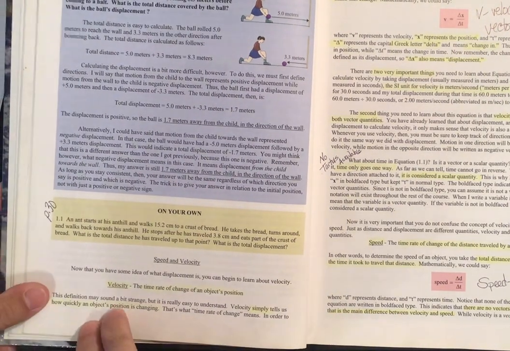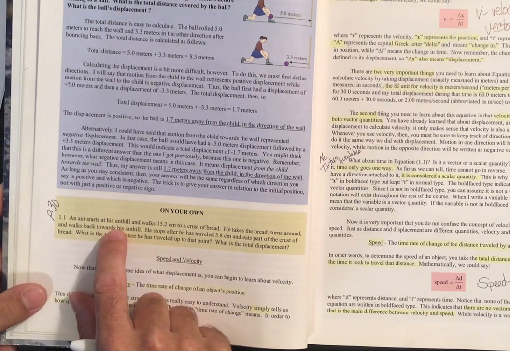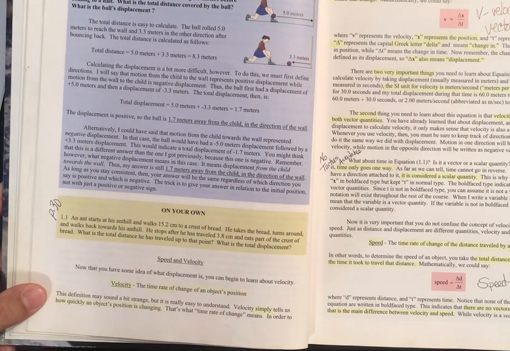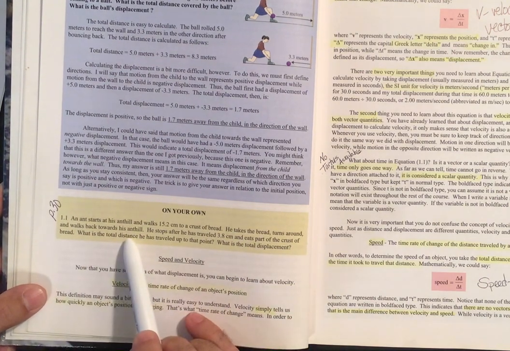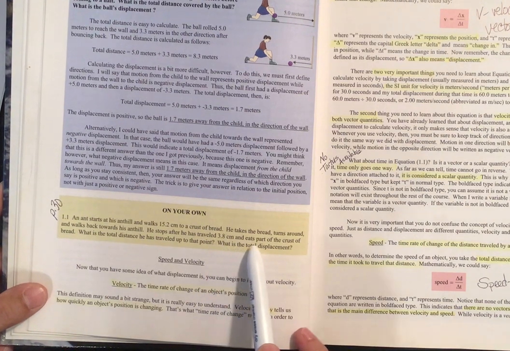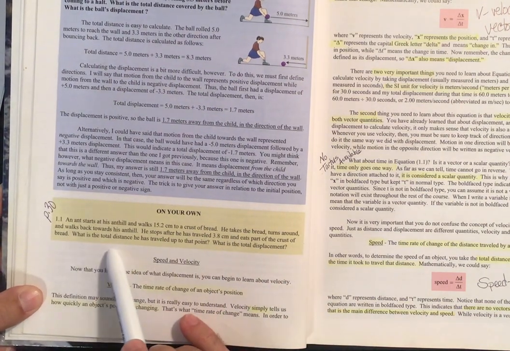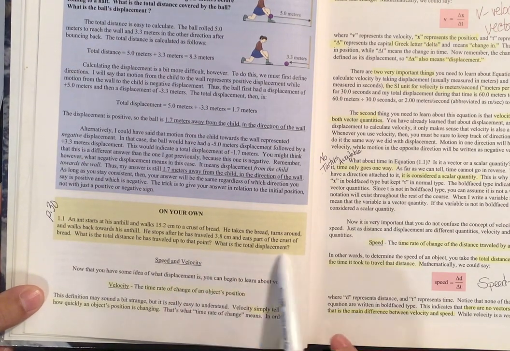Hopefully you can see this. If not, you can just follow as I read it. It says an ant starts at his anthill, walks 15.2 centimeters to a crust of bread. He takes the bread, turns around, walks back towards his anthill. He stops after he's traveled 3.8 centimeters and eats part of the crust of bread. What's the total distance he has traveled up to that point, and what's the total displacement?